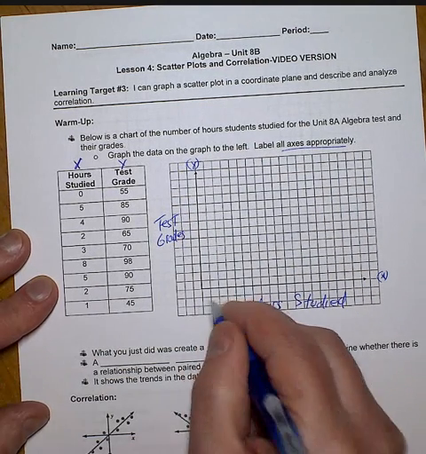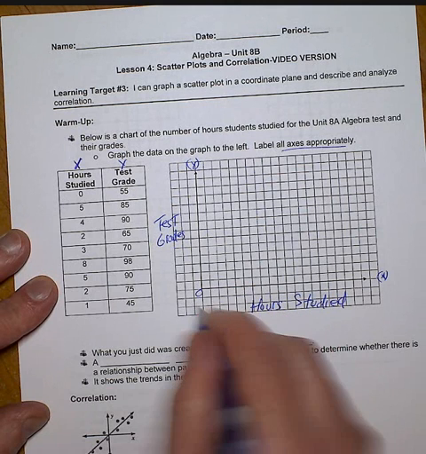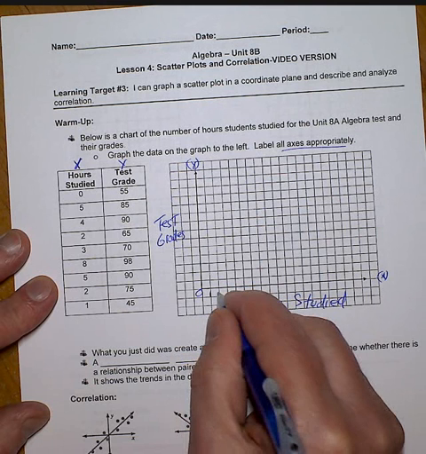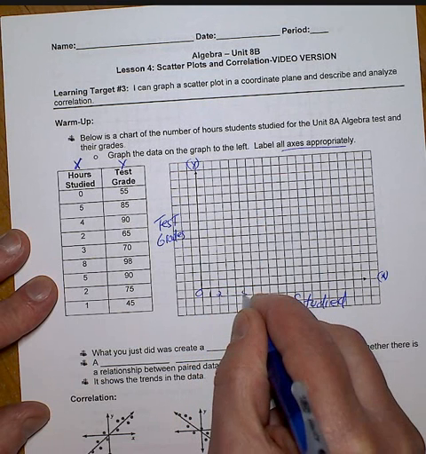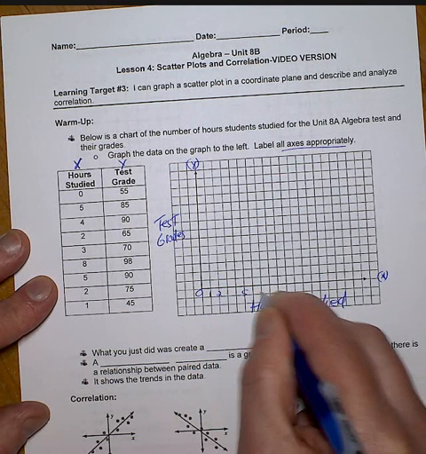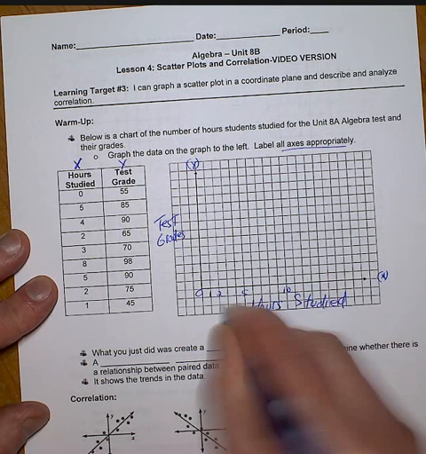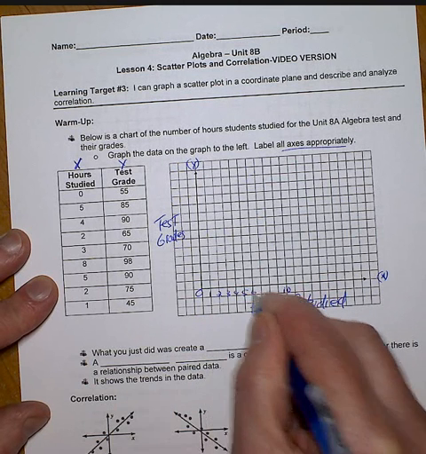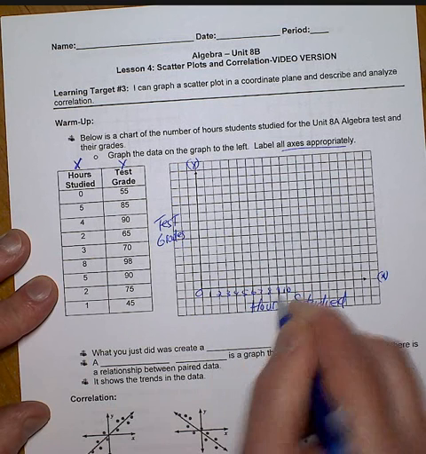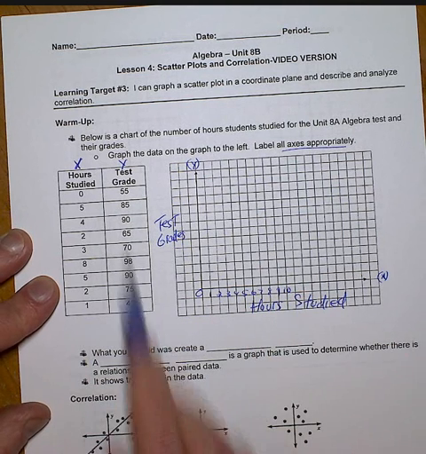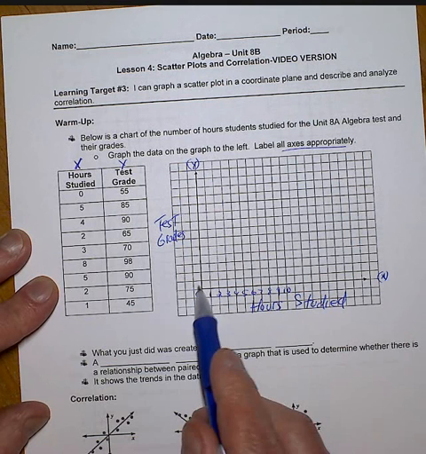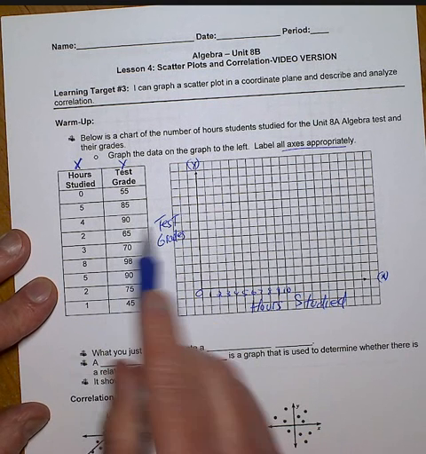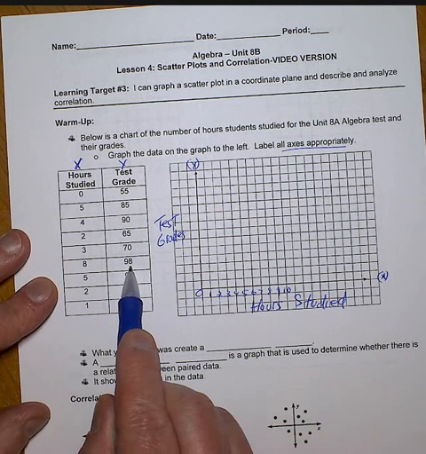So we'll call that 0. For hours studied going across, I can say 1, 2, 3, 4, 5, 6, 7, 8, 9, 10. We can fill all those numbers in if we want. Going up, I have the test grades. If I go 1, 2, 3, 4, I'm not going to fit them on the graph. I need to go up to over 98, so up to 100 I have to go.